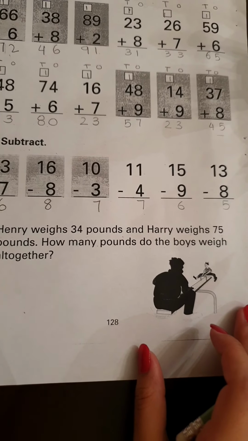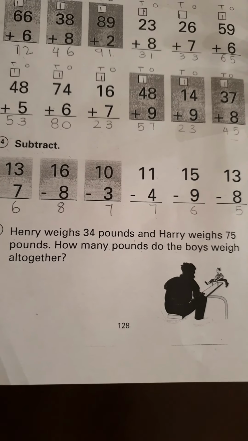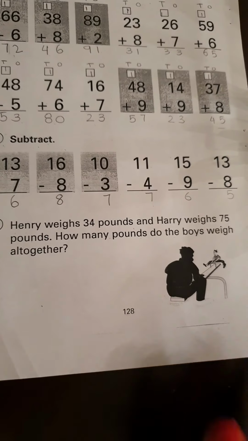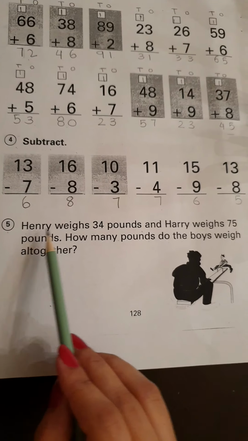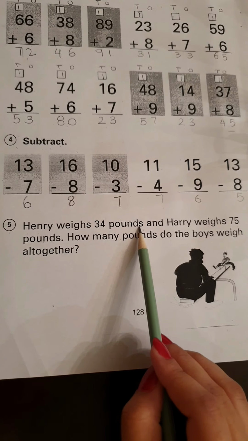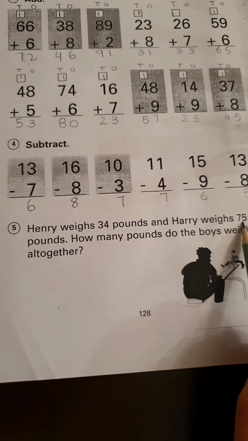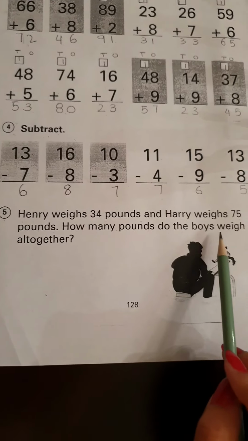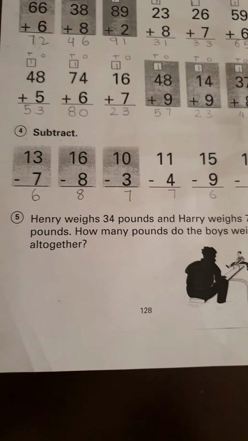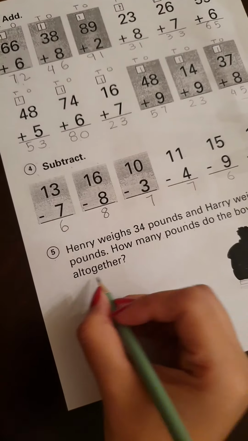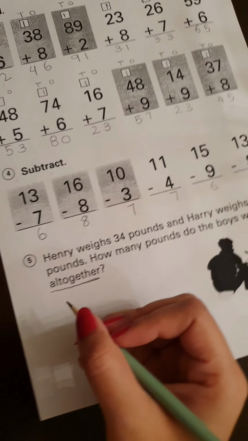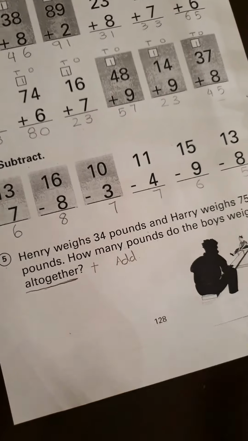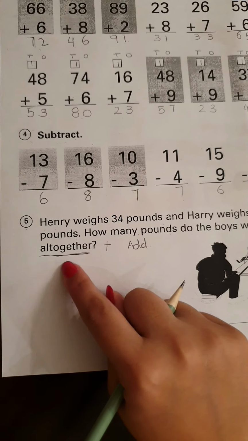Now guys, what do we have to do first? We need to figure out a word that will give us a hint, right? A keyword. So now let's look carefully. Where is our keyword? It says Henry weighs 34 pounds, right? And Harry weighs 75 pounds. How many pounds do the boys weigh all together? Now the word all together is telling us that we have to add, right? So this is an addition problem. So altogether was our hint.